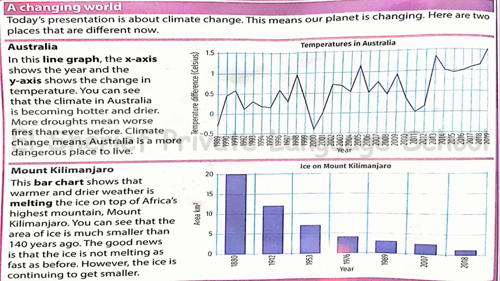Let's move on. Mount Kilimanjaro. This bar chart shows that warmer and drier weather is melting the ice on top of Africa's highest mountain, Mount Kilimanjaro. You can see that the area of ice is much smaller than 140 years ago. The good news is that the ice is not melting as fast as before. However, the ice is continuing to get smaller.